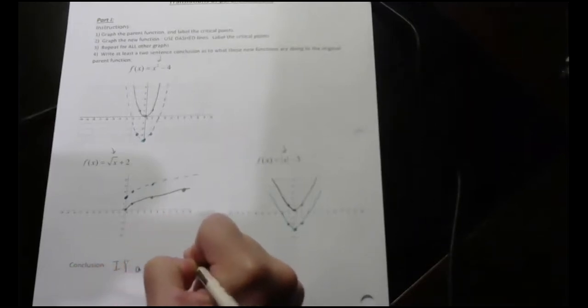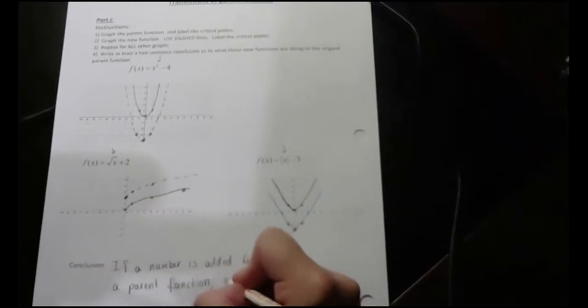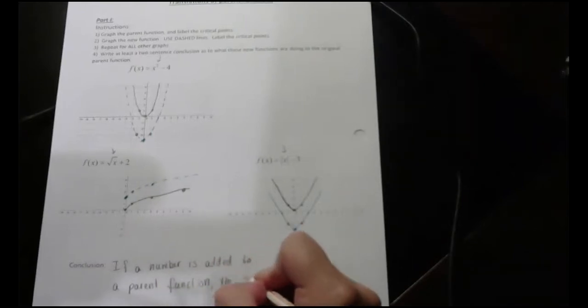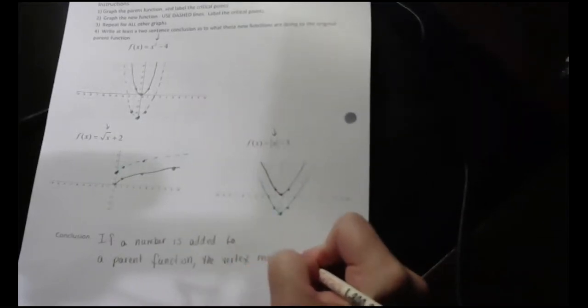But if a number is added to a parent function, the first point or the vertex, if we're talking square root, moves up.